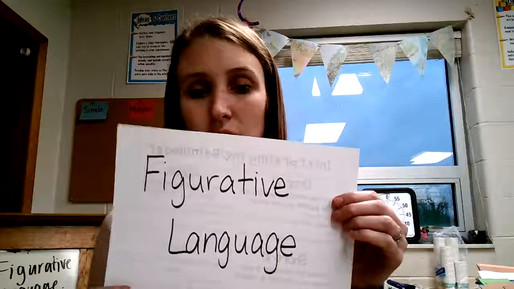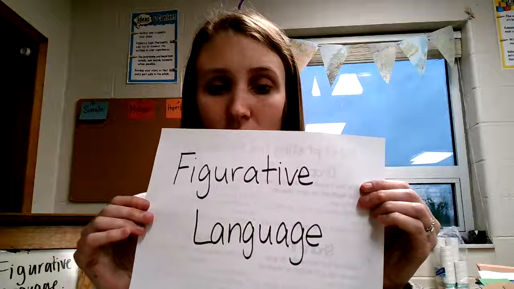Guys, in writing today, we are learning about figurative language. Figurative language means language that we use a lot of the time without even realizing it. It's a way for authors and normal people to express what they're feeling and to help you maybe better visualize or better understand their emotions behind something.